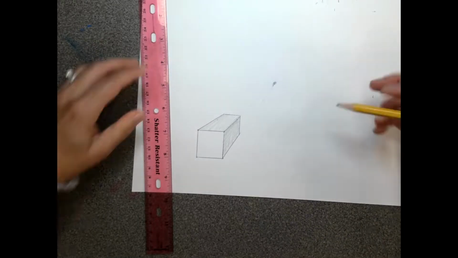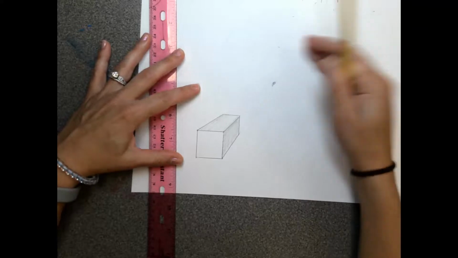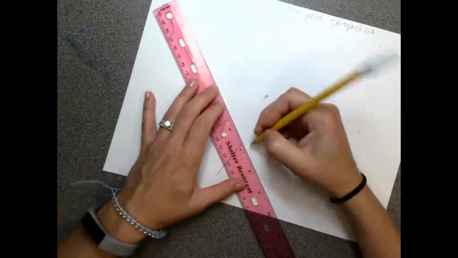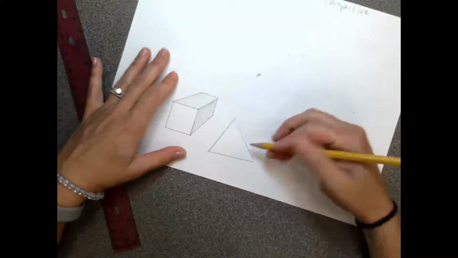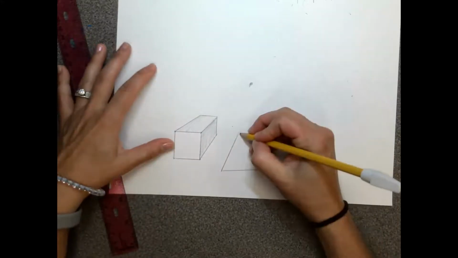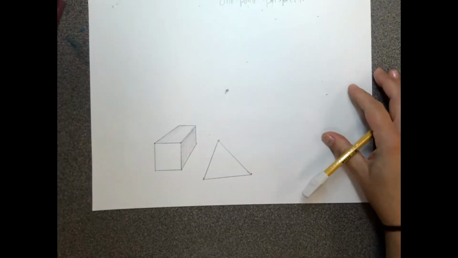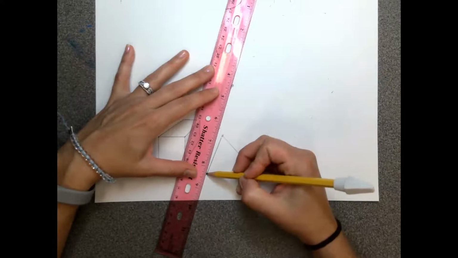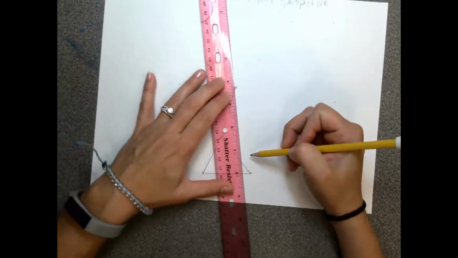All right, so we're going to try another one. Let's try a different shape, but something that has similar qualities. So for instance, I could do a triangle. All right, so here I have a triangle. And just like my square, it has points. It just has fewer points. So I'm going to use the same rules that I use on my square on my triangle. I'm going to connect my points to my vanishing point.